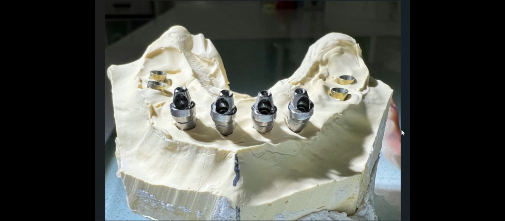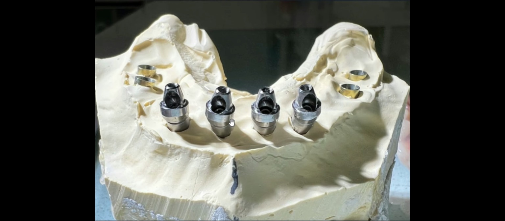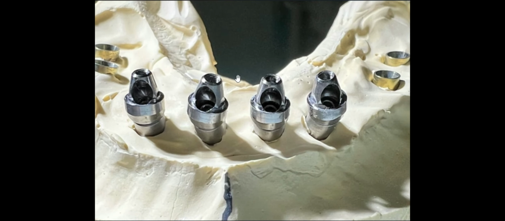And this is just those front re-angulation components on the model. And you can see that it's an additional component that we've had to use to correct some of the work that was done at the front by that other dentist.